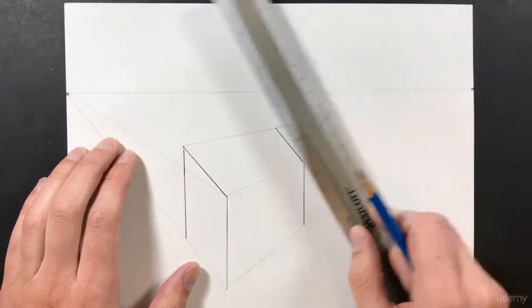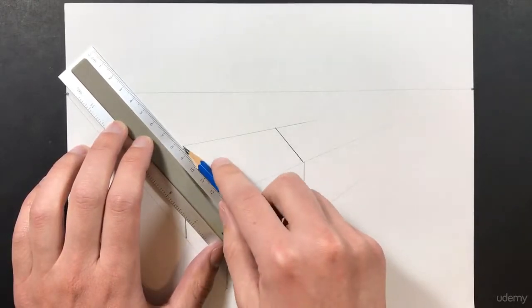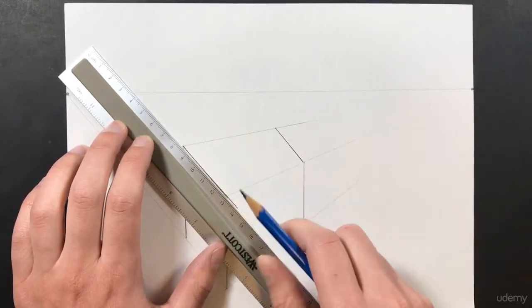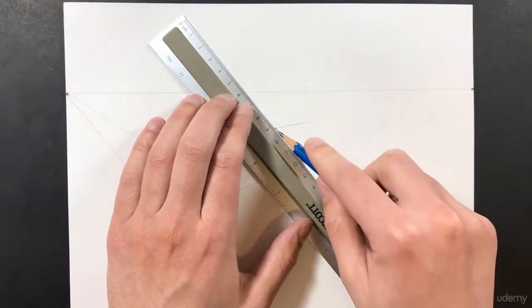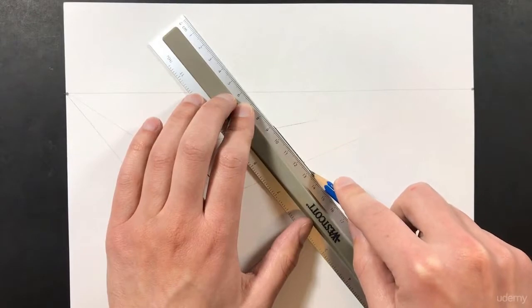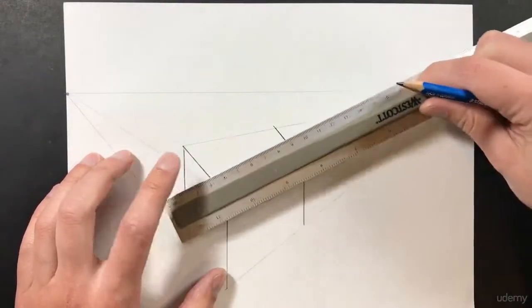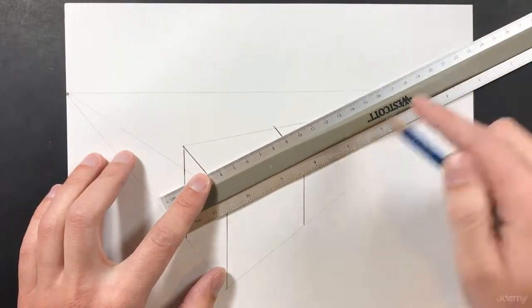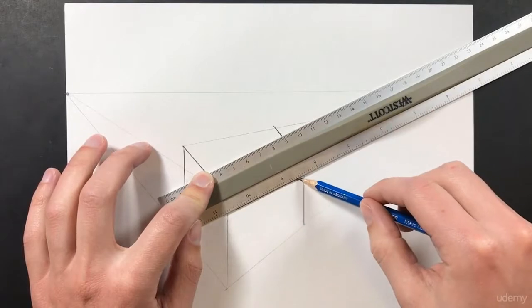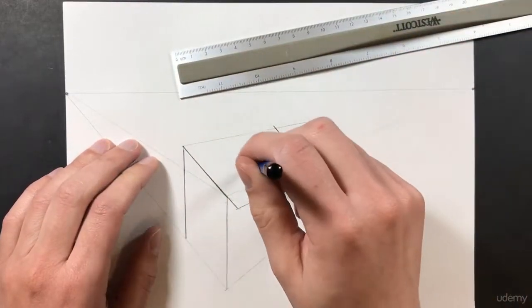Then we can add an overhang on this roof just by extending our lines a little bit further. I'll do the same thing on this other side. Then I'm going to connect these two lines by drawing a line from my vanishing point all the way down to this corner or edge of my roof. Go ahead and connect that. Perfect. So now we have the roof of our house.